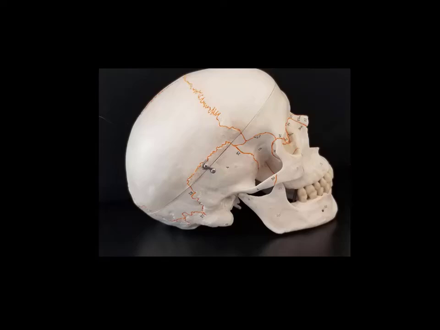One last thing that I'll point out, well, two last things. One, we can see a little bit of the bone that forms the lower back portion of the skull. We'll see it better in just a little bit. But this is the occipital bone. Remember, the back of the head was the occipital region. So this is the occipital bone.